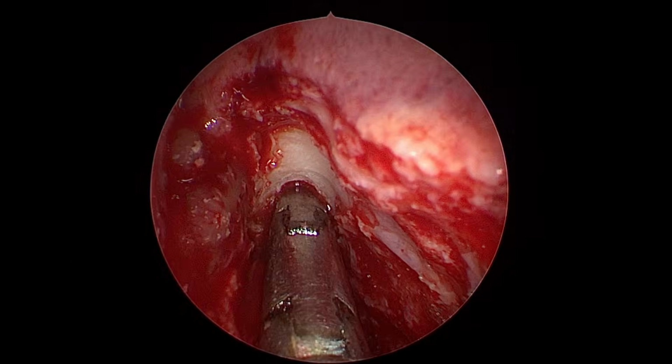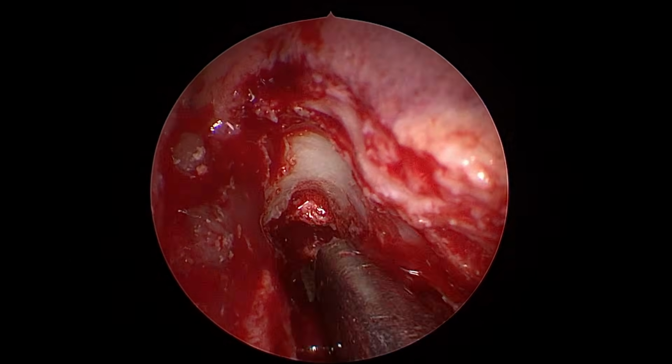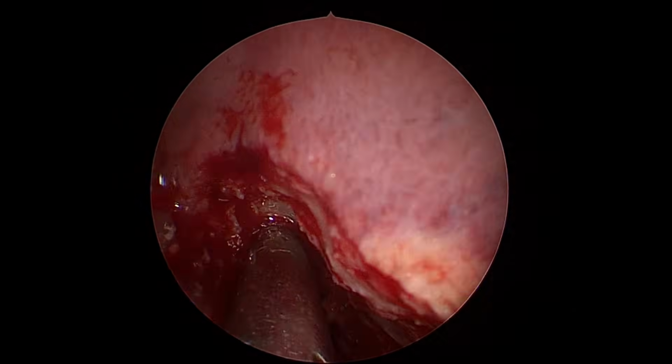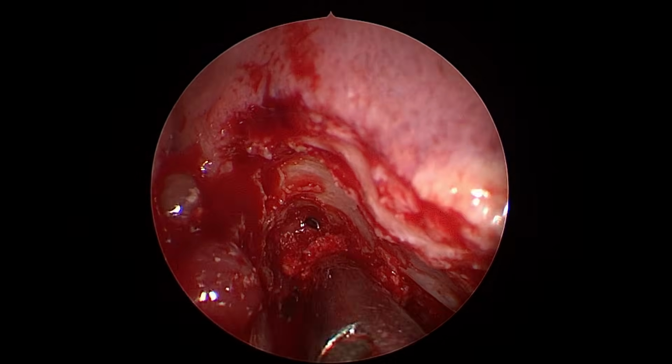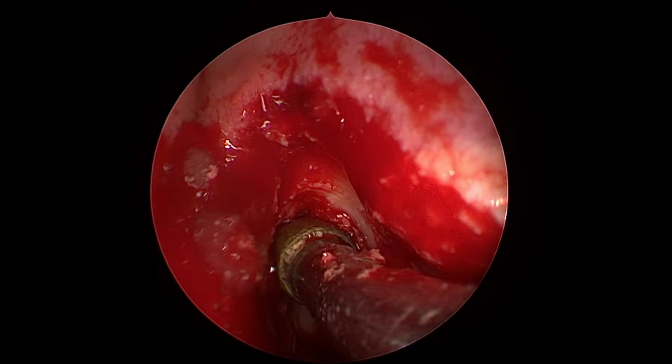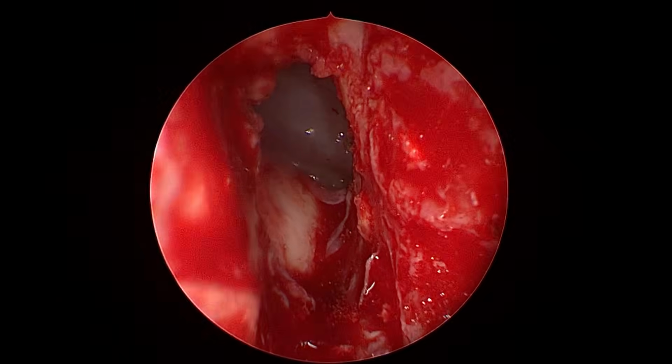See now? I think the bone punch is a better instrument at this place. If the bone is too thick, you can use a drill. So I am not removing the entire floor. I am just removing the overhanging beak.